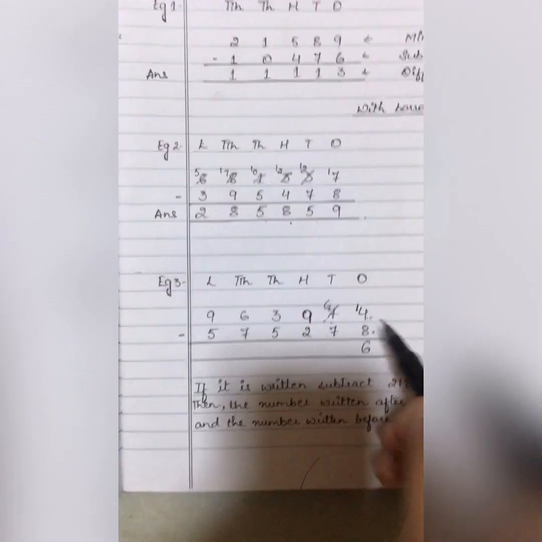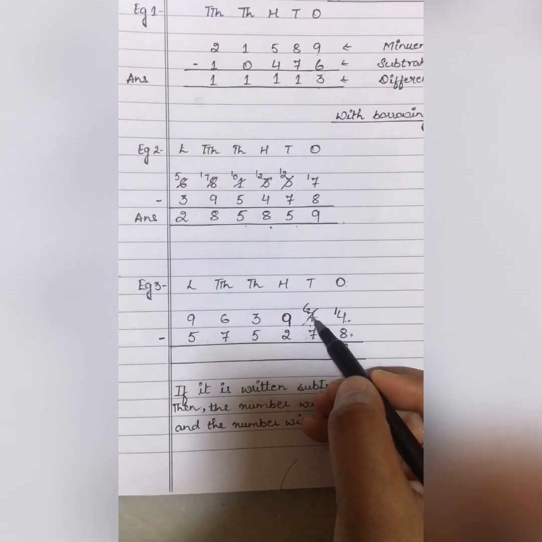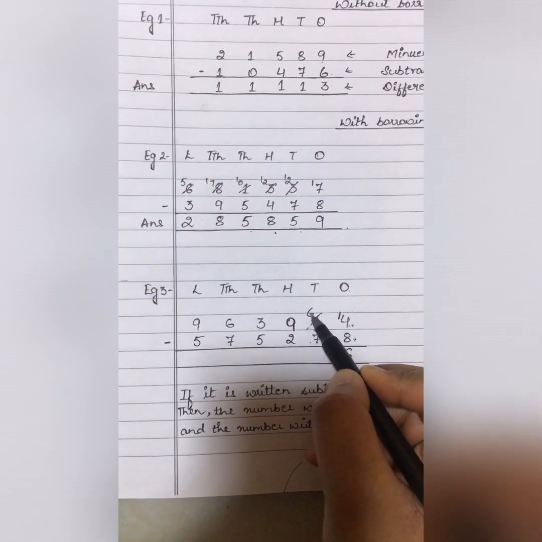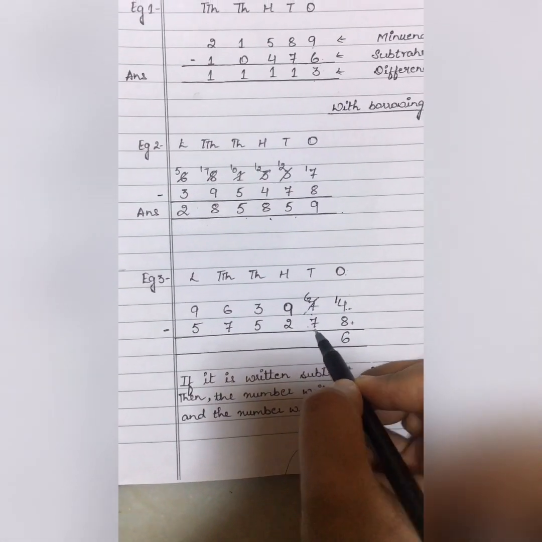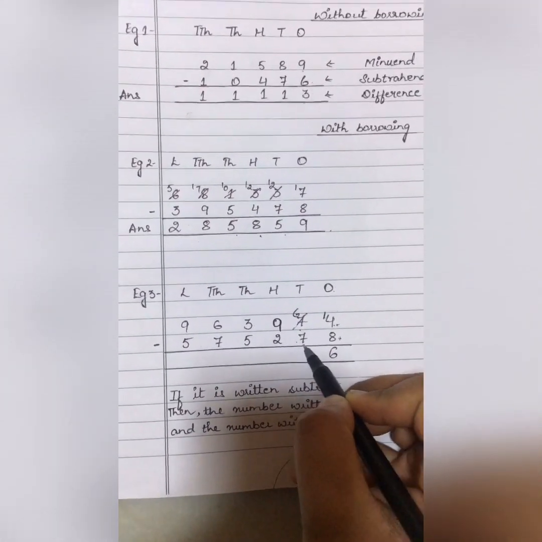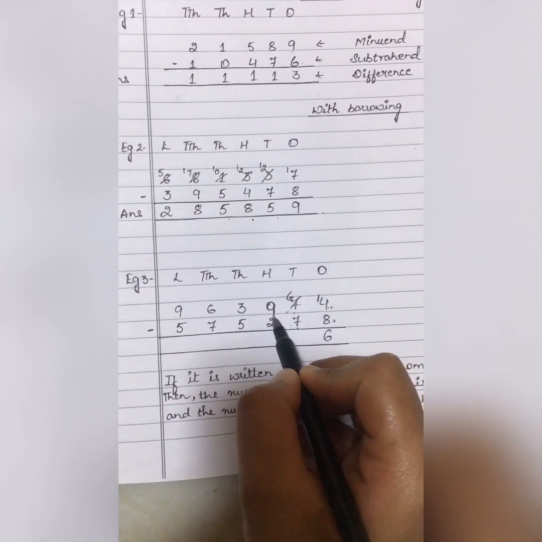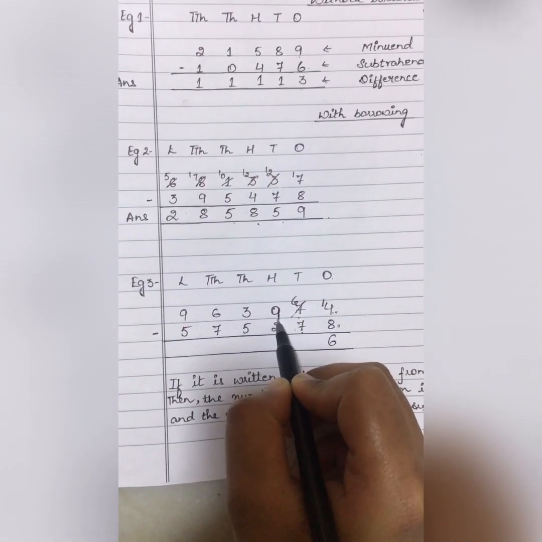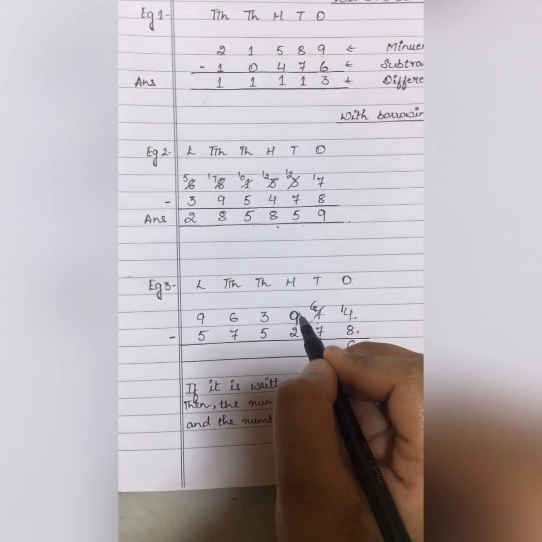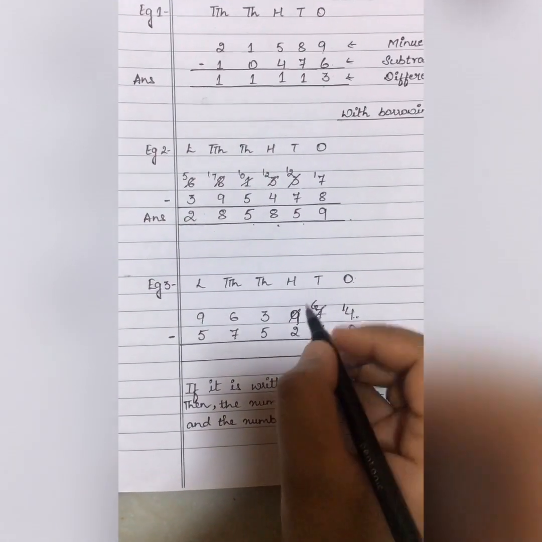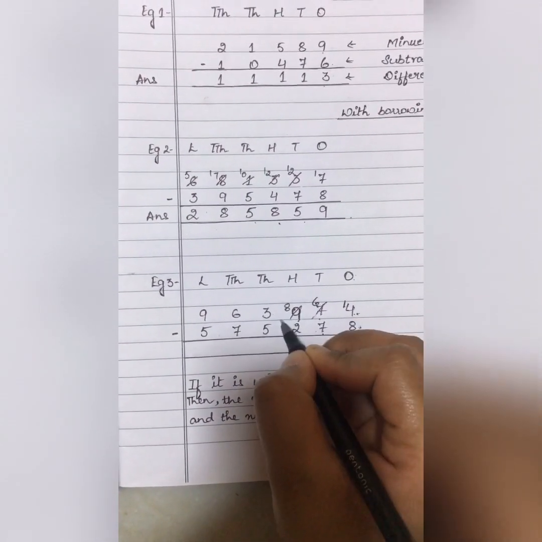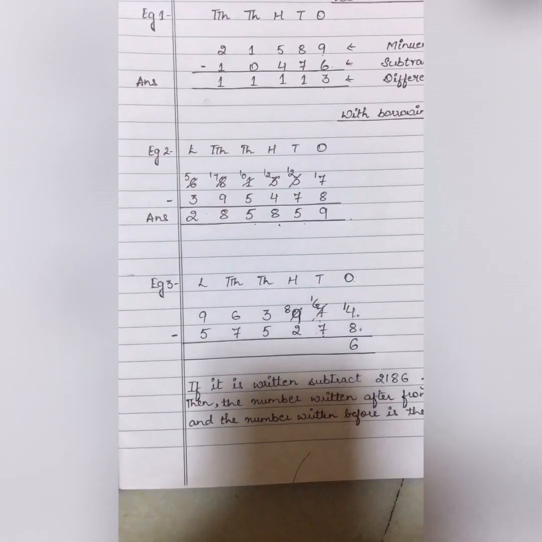Very good. Now here at tens place we can see that 6 is there and below it is 7. Now again we cannot subtract a greater number from a smaller number. So again we have to take a borrow from the number which is written at the left. Yes, so we will cut this 9. So this 9 becomes 8 and this 6 becomes 16.